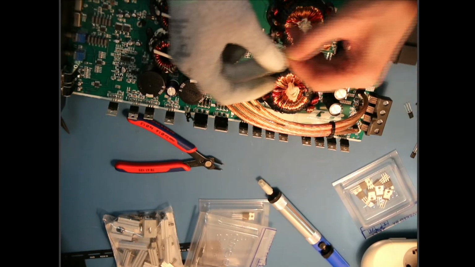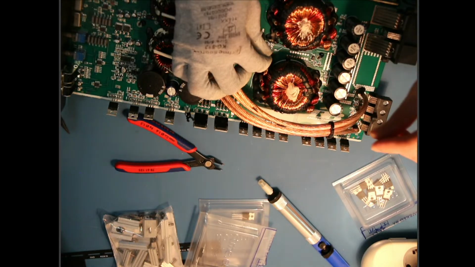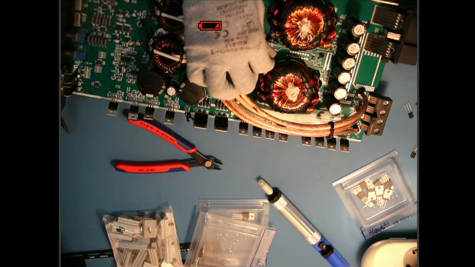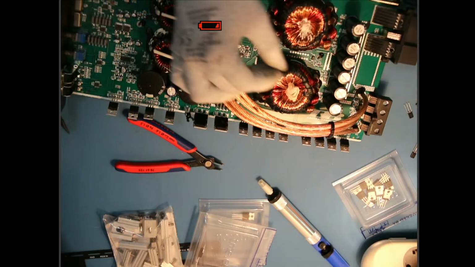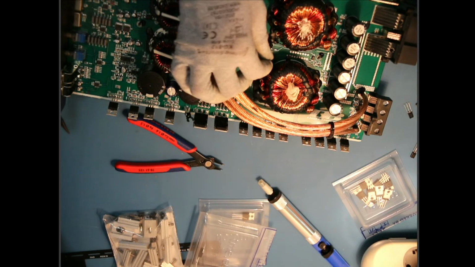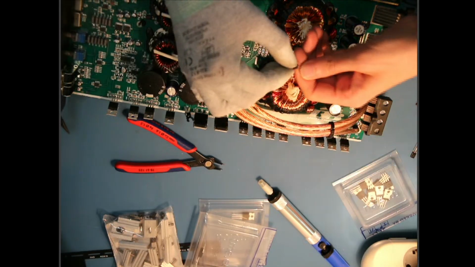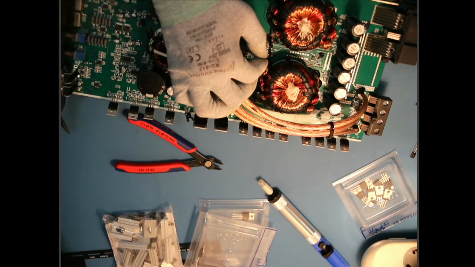So they were a couple of these. 2SC3228. And then 4 of these. 2SA1275s.